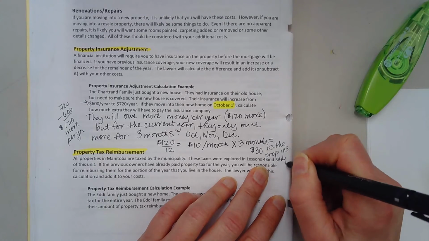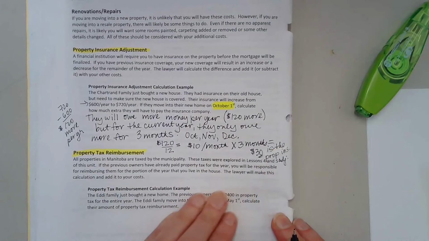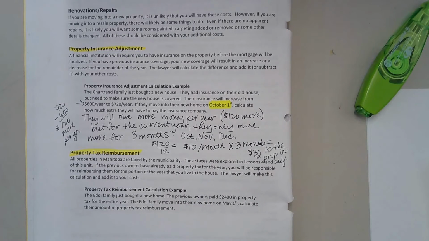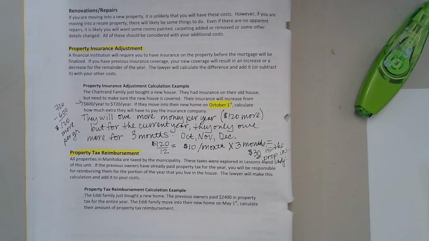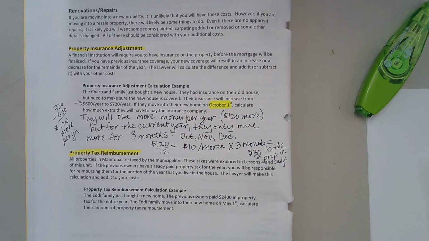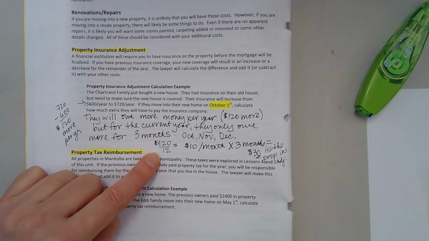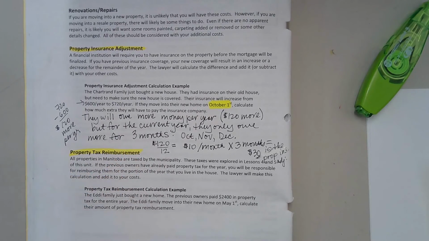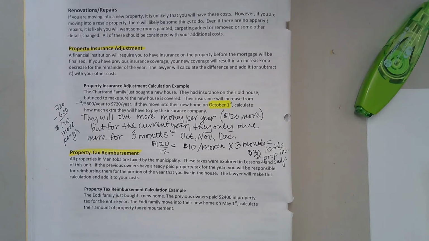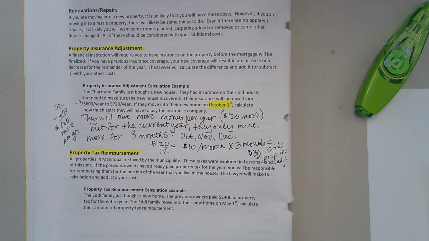Okay, so that's the amount that will be transferred between the insurance company in this case, because they're just staying with the same insurance company. They're just transferring their policy over to their new house. So you figure out how much more, turn it into a monthly cost, and times it by the number of months. If they moved, how about if they moved in on July 1st? How many months would that be? They moved into their new house July 1st. 5.